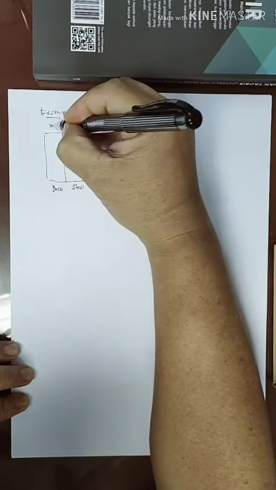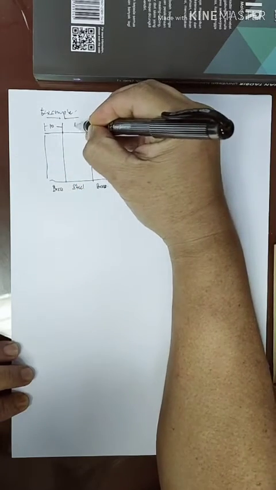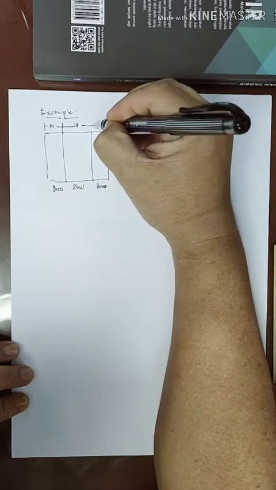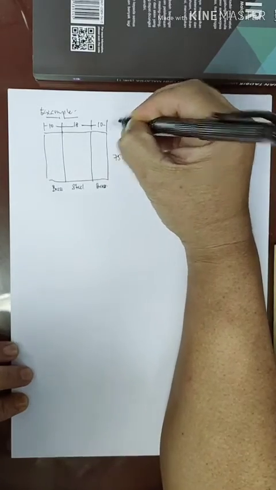The width is 10 mm, this one 18, and this one also 10.